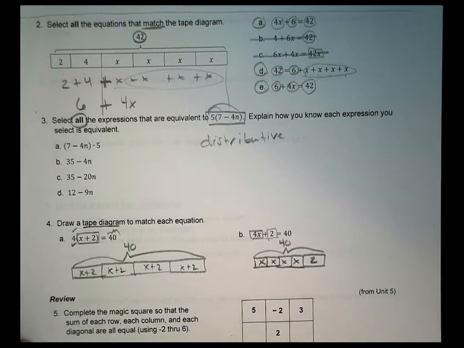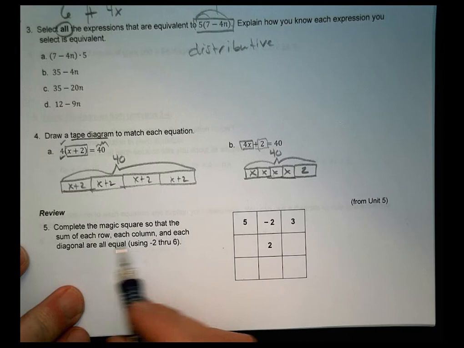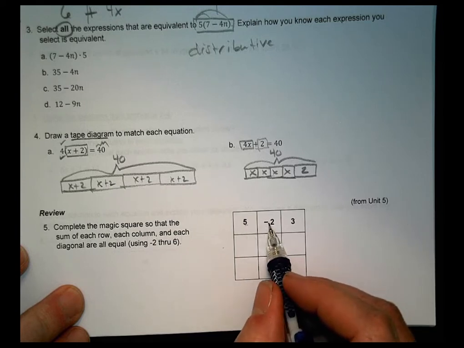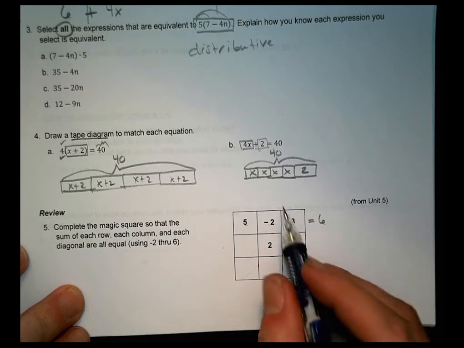Now the last one is another review one for you to do. It says complete the magic square so that the sum of each row, each column, and each diagonal are all equal. So we can see across here, what is 5 minus 2? 5 minus 2 is 3, and then 3 and 3 make 6. So we know we're looking for something that makes 6 all the way down.